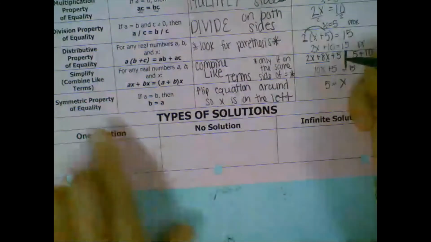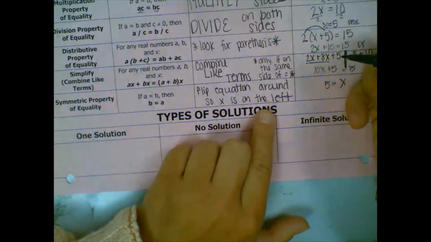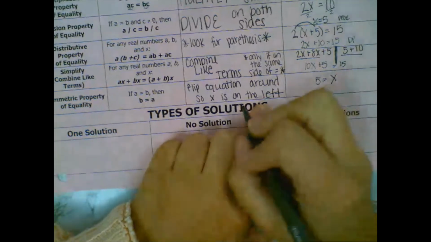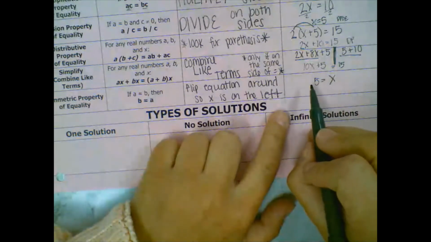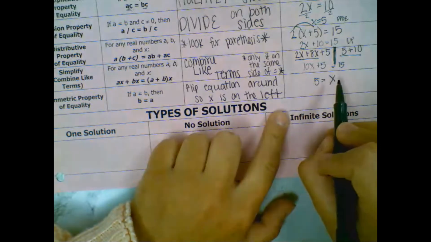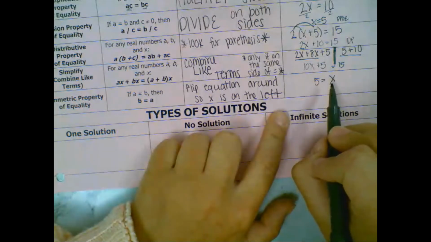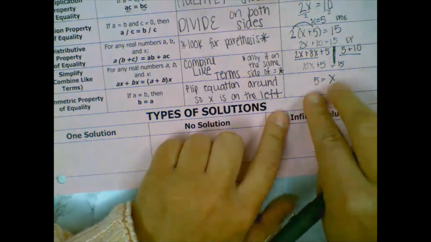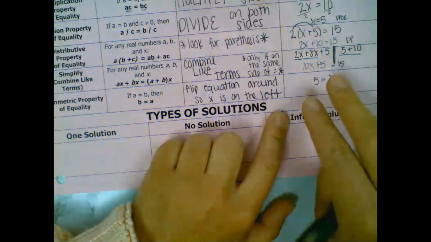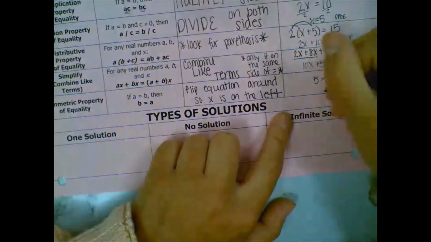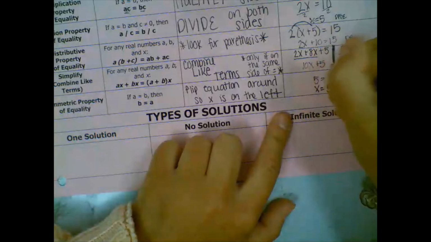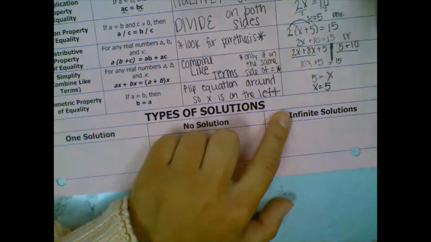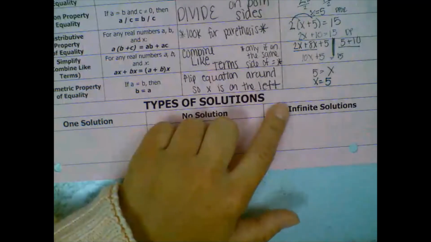The last property we'll talk about is the symmetric property. Symmetric means it's the same on either side. So if I have something like 5 equals x, it means x has the same value of 5. It doesn't matter which side either item is on. We're allowed to flip this around so that x is on the left, and this maintains the same concept of 5 equaling x.